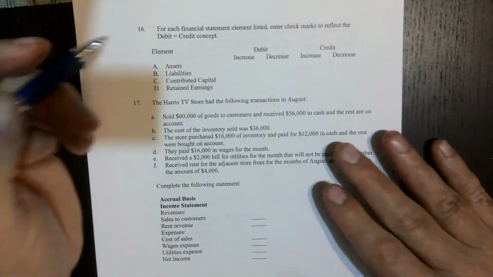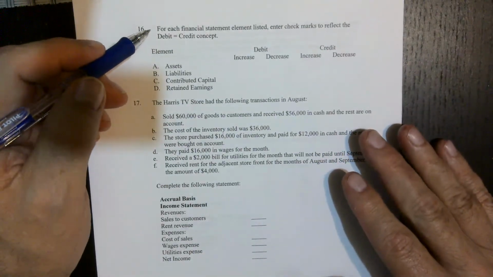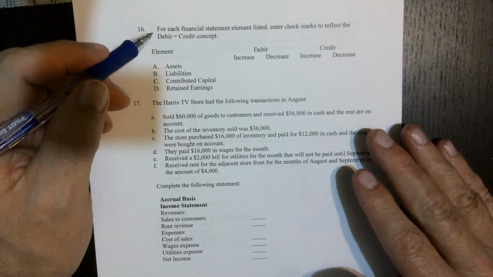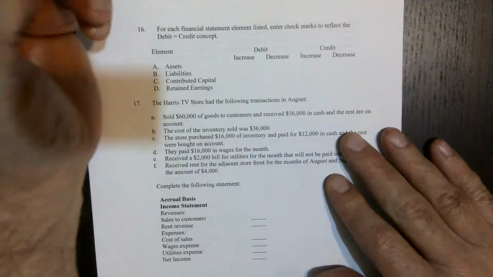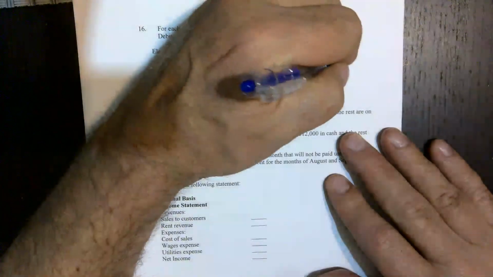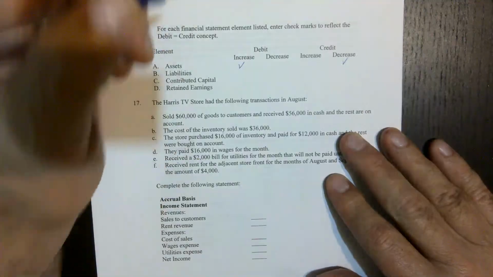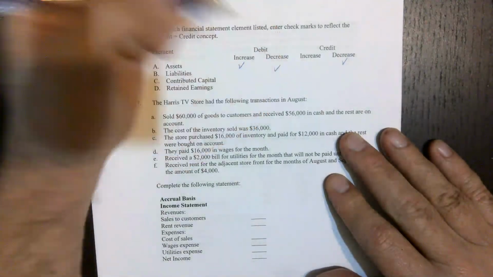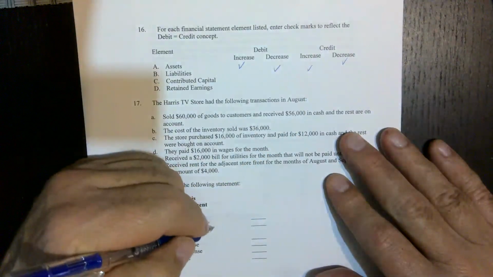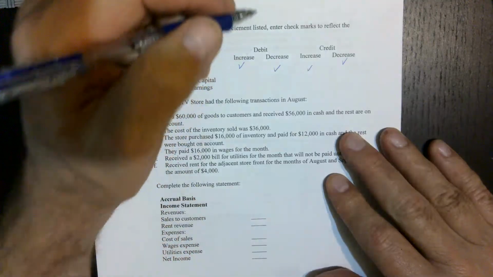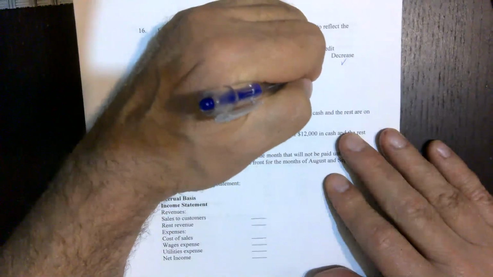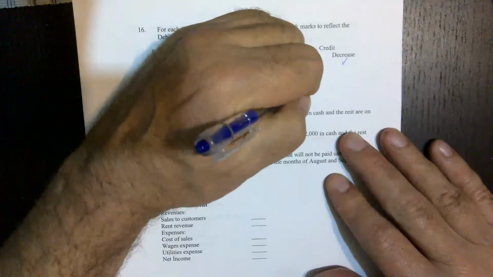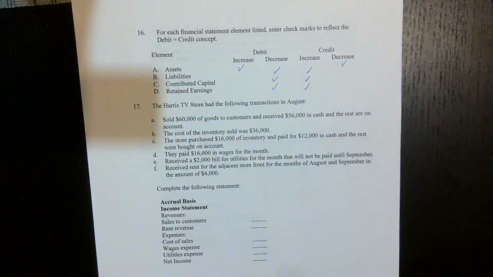Okay, number 16, for each financial statement listed, enter check marks that reflect the debit credit concept. Assets will increase with a debit and decrease with a credit. Liabilities decrease with a debit and increase with a credit. Contributed capital decreases with a debit and increases with a credit. And retained earnings decrease with a debit and increase with a credit.